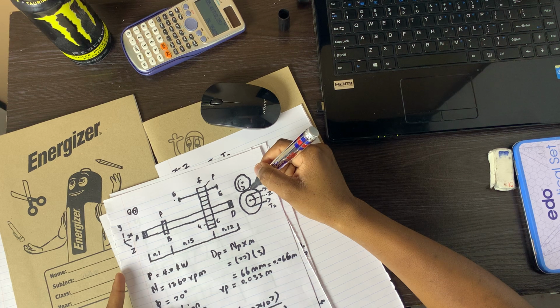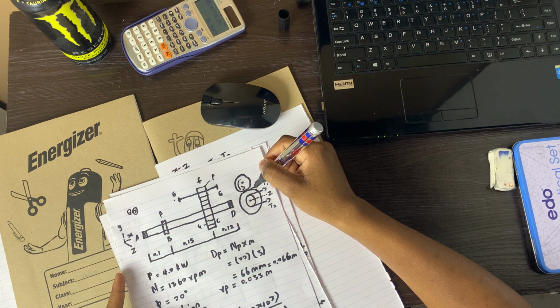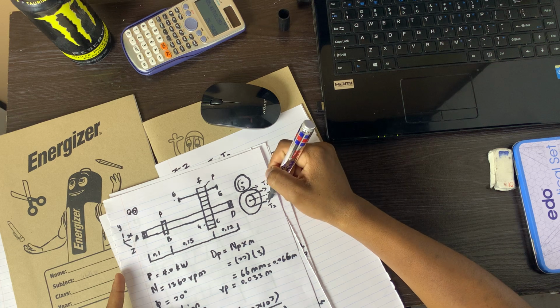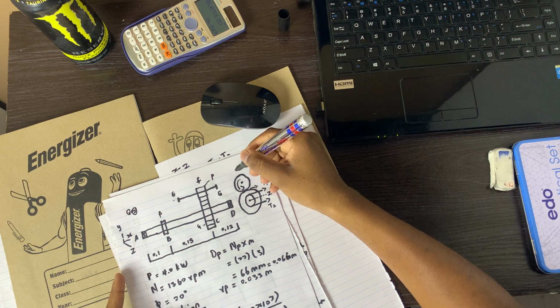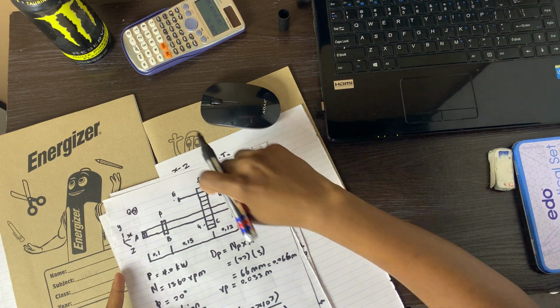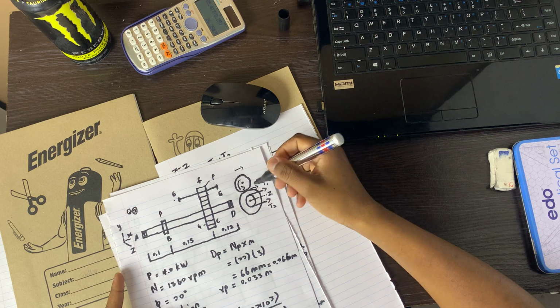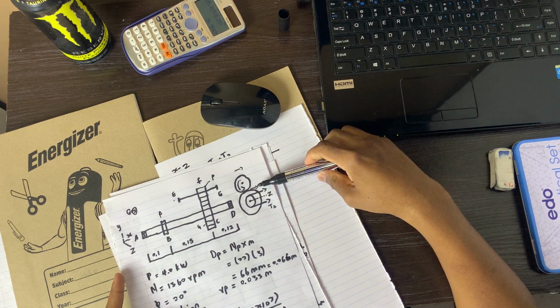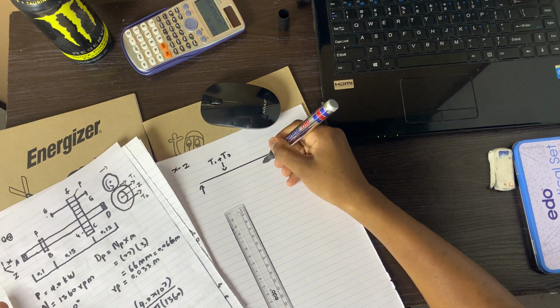The tangential force is going that way. Why? I think it's in the same direction as T1 and T2. Because if they told us it was turning clockwise, then the tangential force would have gone in a different direction from T1 and T2.